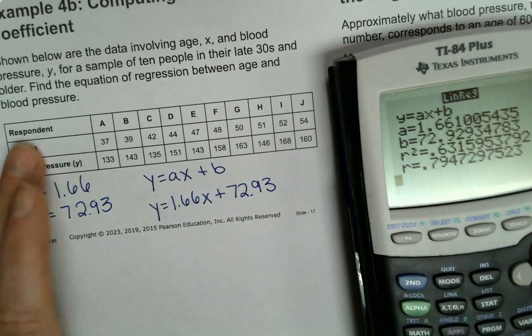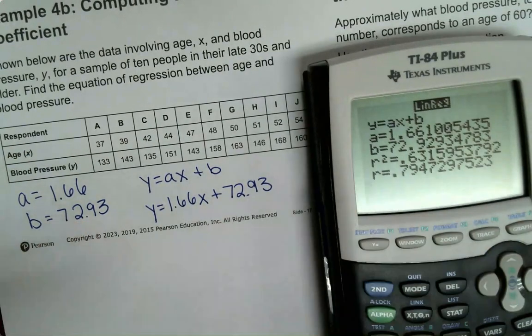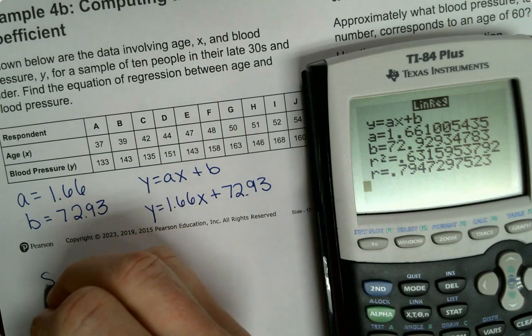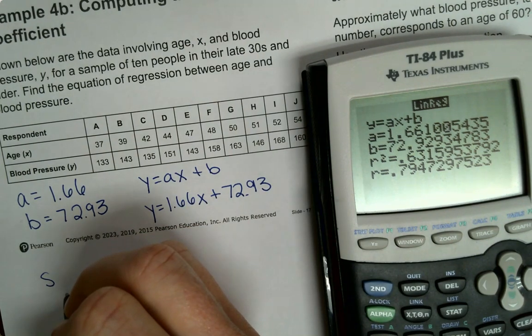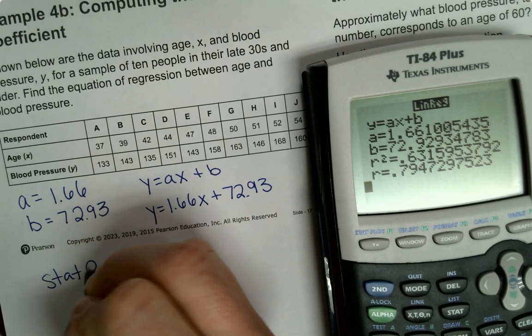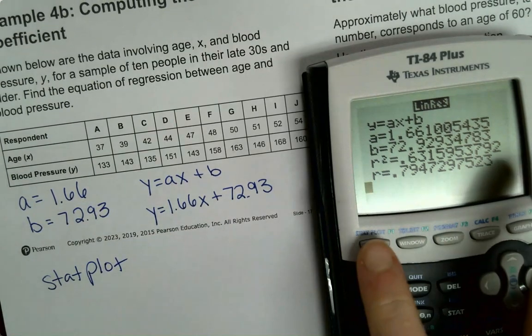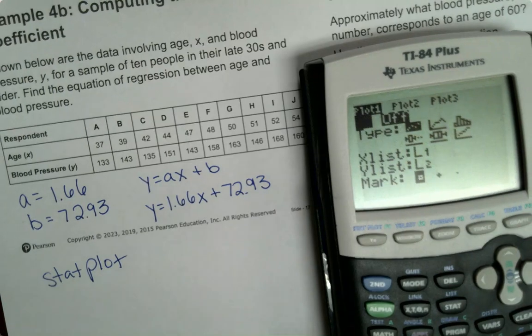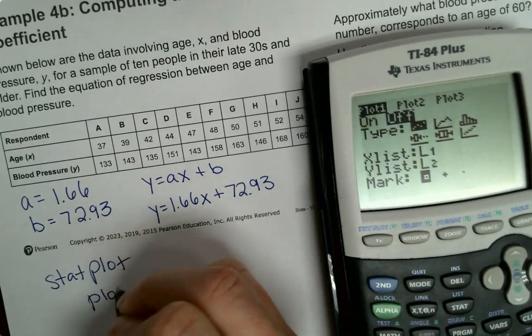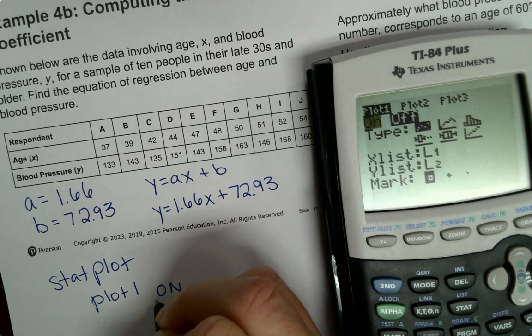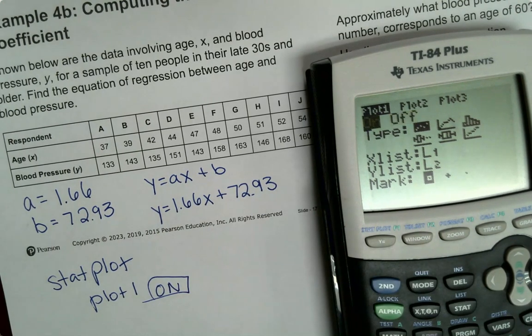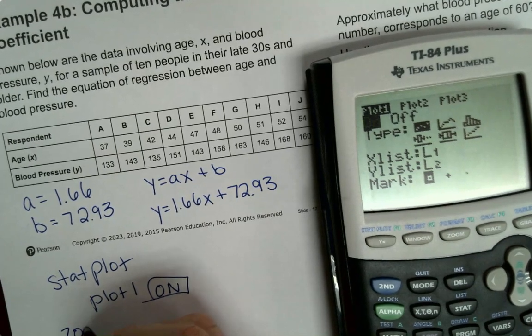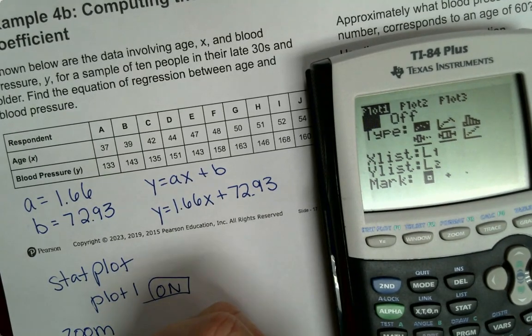You can actually have this data graphed on your chart, and then you can graph the line on the top. I'm going to show you that real quick. So you'll go to stat plot, which is up here. So I have to press second, y equals. I'm going to go to 1. I'm going to turn it on. Then I have to zoom it according to data, zoom stat.